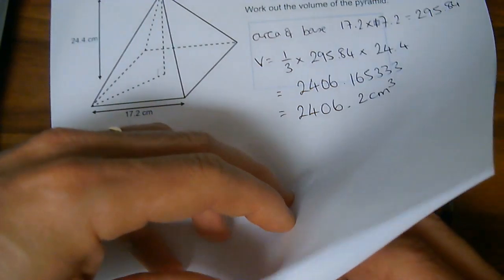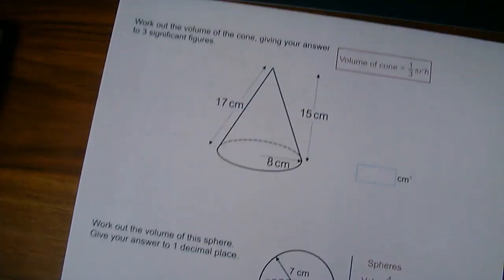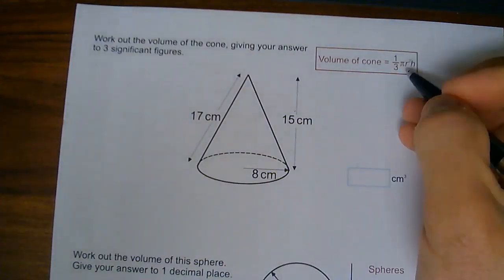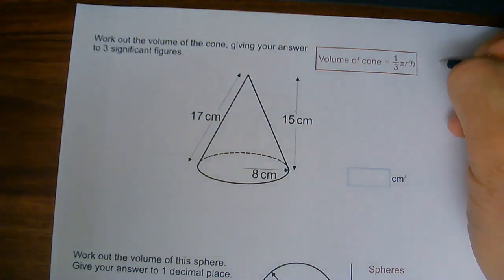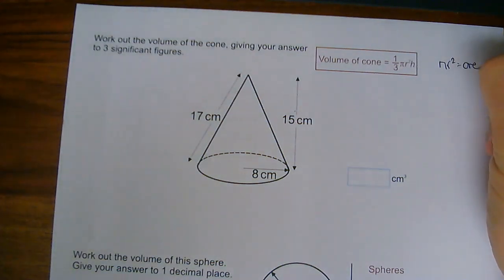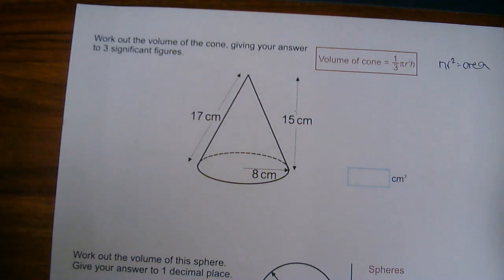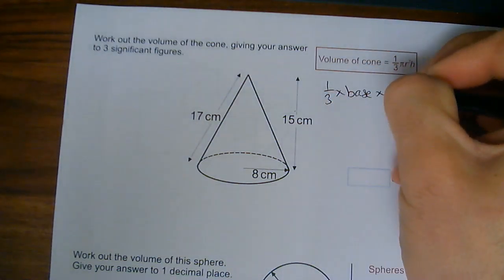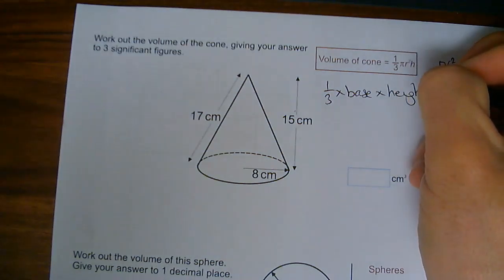My next question, working through this paper, this time it's a cone. The volume of a cone is 1/3 pi r squared h. Remember, pi r squared equals the area of the base. So again, I can use the same formula as before, 1/3 times base times height. So let's do the base first.